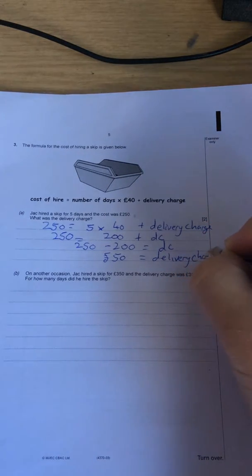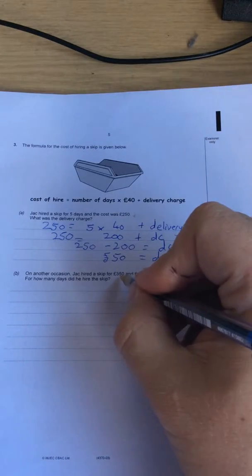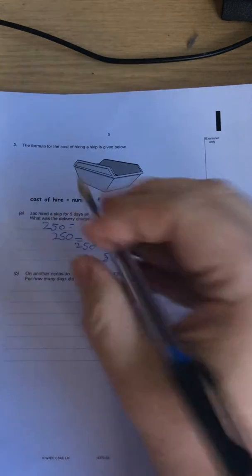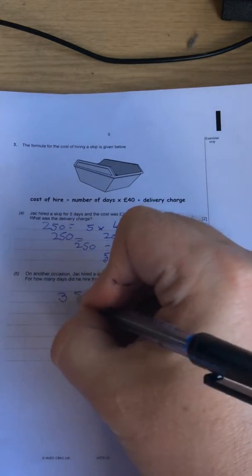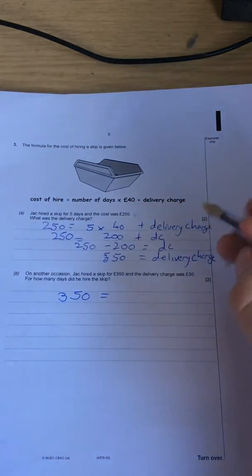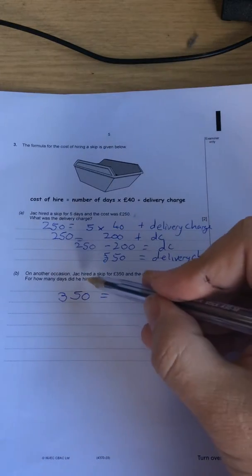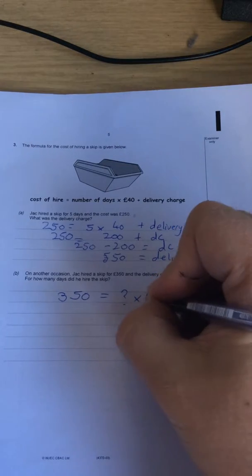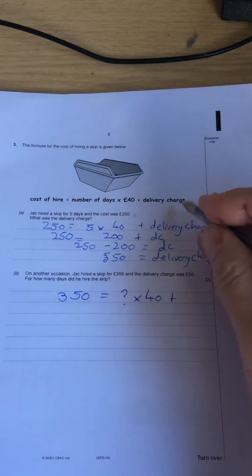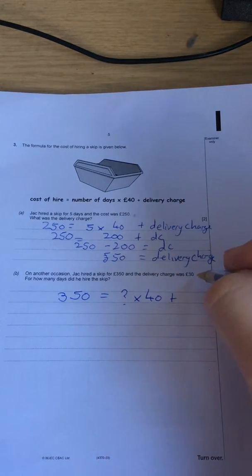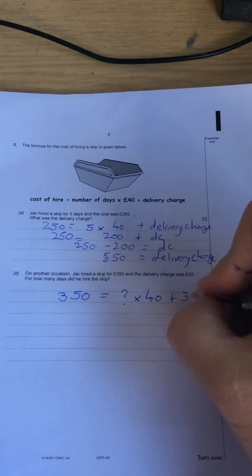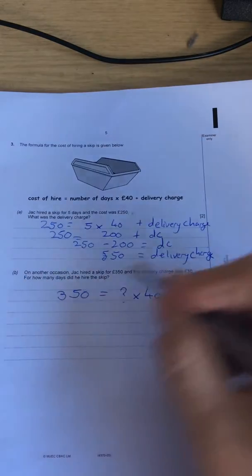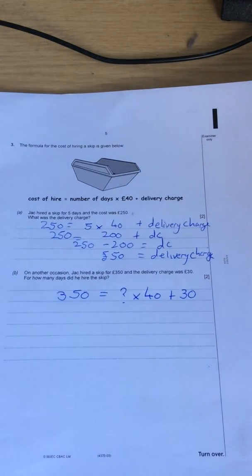Part B. On another occasion, Jack hired a skip for £350. So this time, the cost of the hire is £350, and that's equal to the number of days. Right, that's what they're asking us to find. So it's the number of days times 40 plus the delivery charge. And the delivery charge is £30. So I'm working out something times 40, add 30, makes 350.